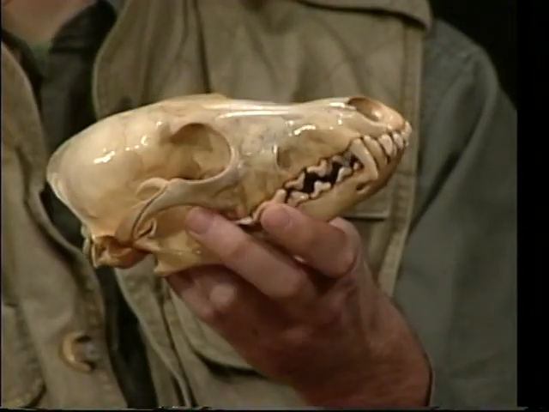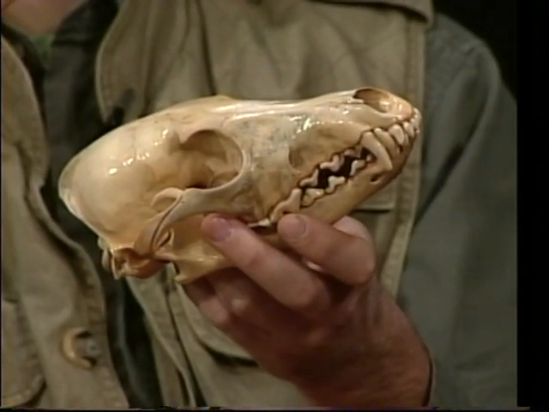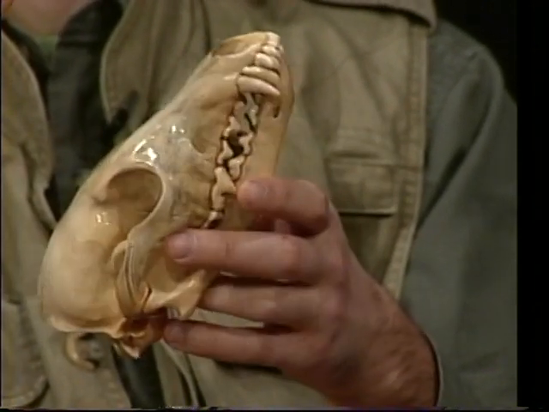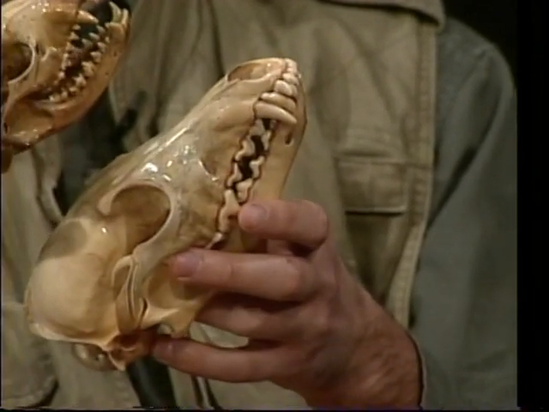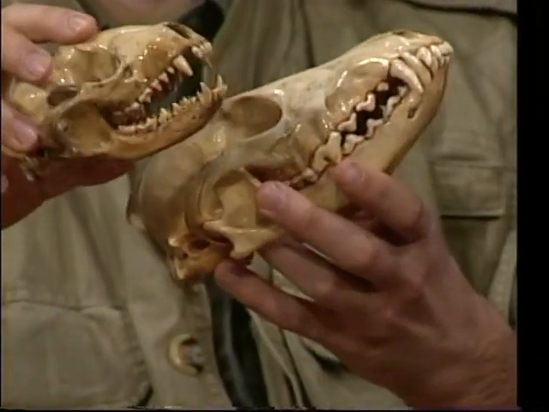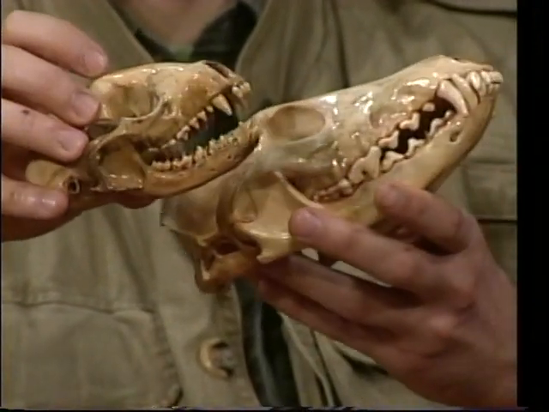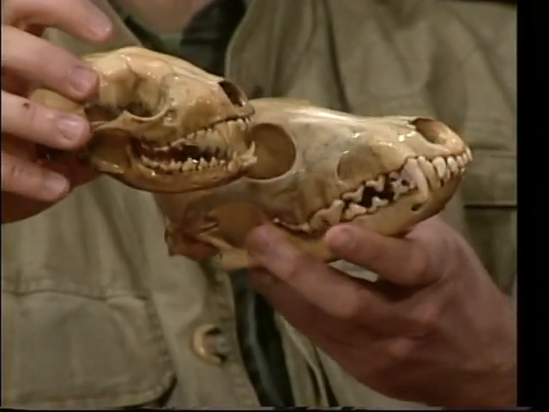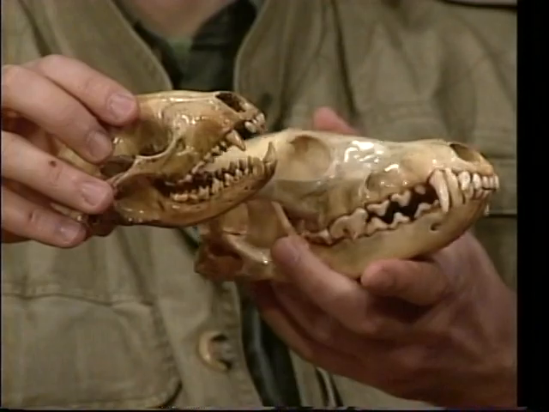Raccoons are omnivores, they eat pretty much anything. But you can obviously see the sharp teeth common to carnivores. The same thing goes for this coyote skull. They also have that front tooth. And then you can make comparisons on eye sockets and jaw structures and compare families and similarities.